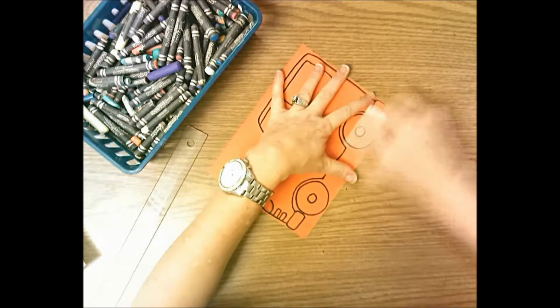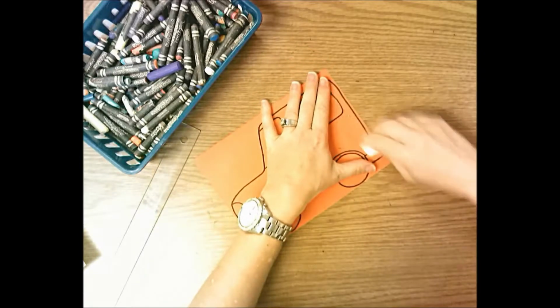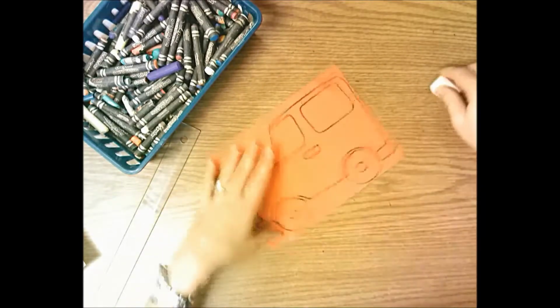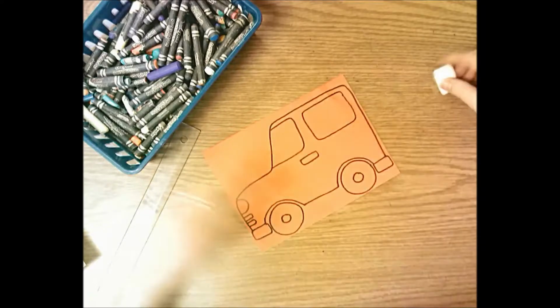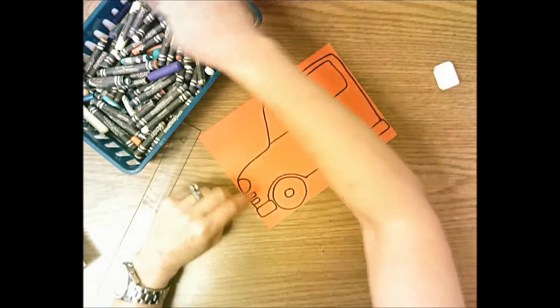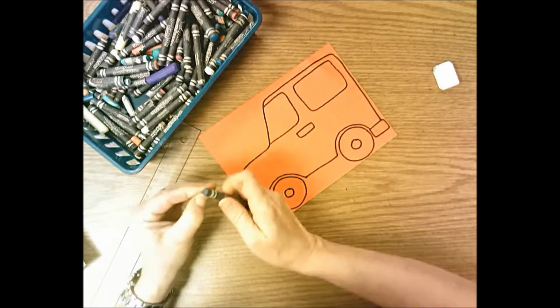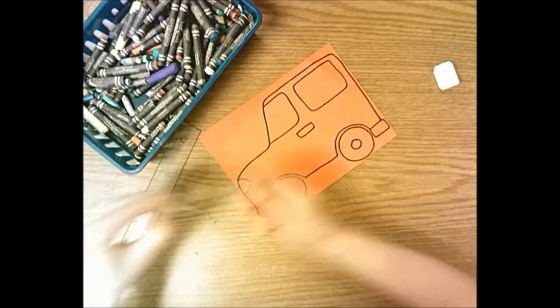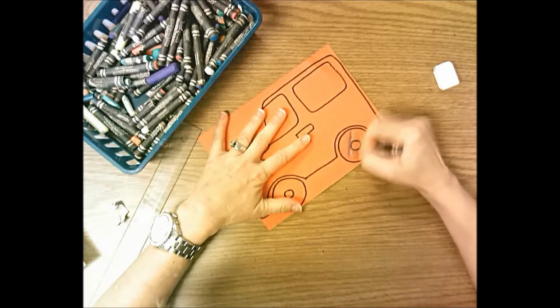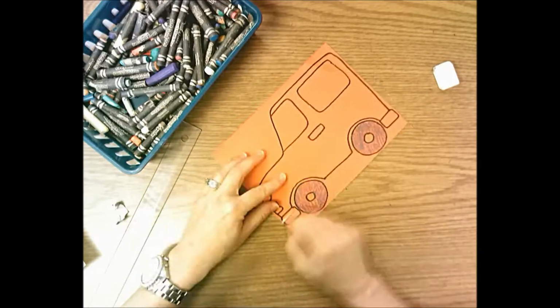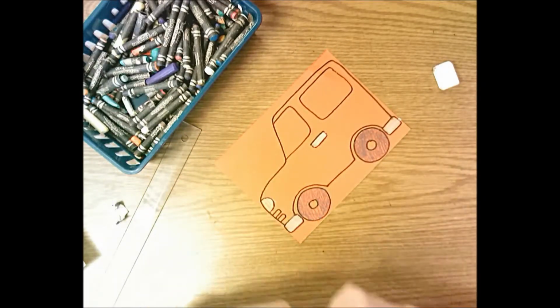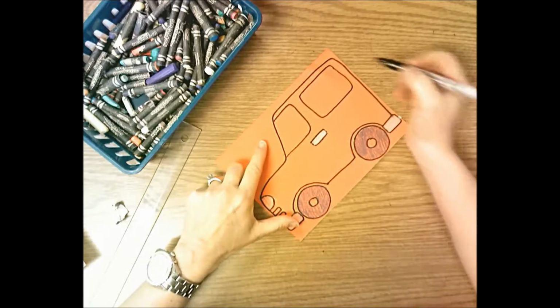Again, I'm erasing any pencil lines I didn't trace over exactly. And just like with the building, I can choose to color in some of this, but I wouldn't color the whole thing in because it's already a colored piece of paper. So most of it should probably already be colored in, but I'm going to color in the wheels. I think I'm going to give it a stripe so I can add a little bit of color.